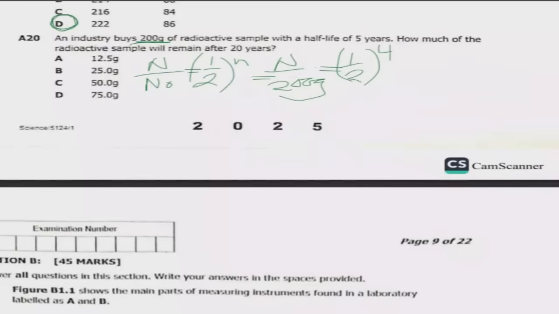Then what do we do now? Now we're going to evaluate that. We write N over 200 is equal to, and we distribute that power, using the laws of indices.